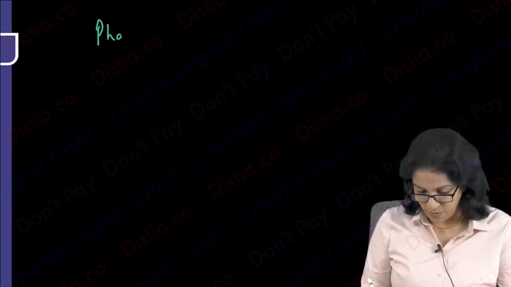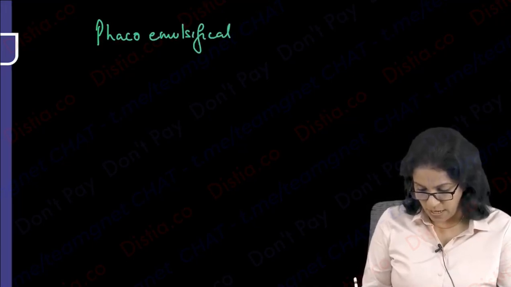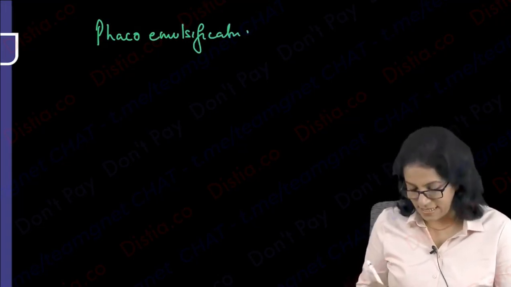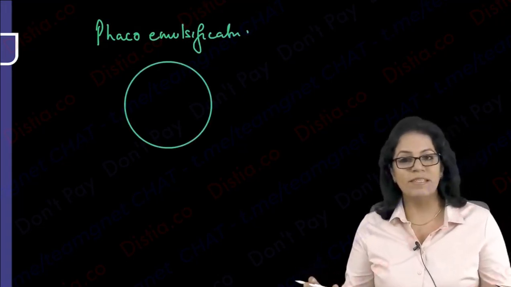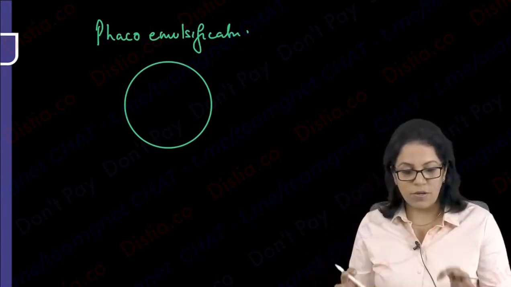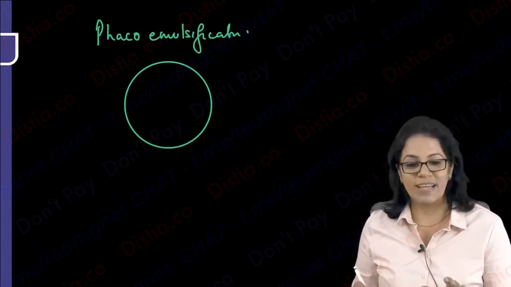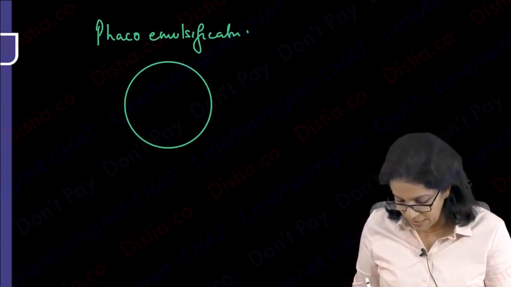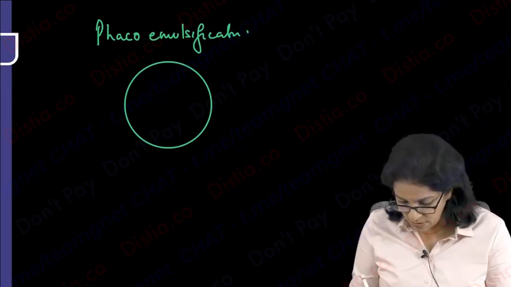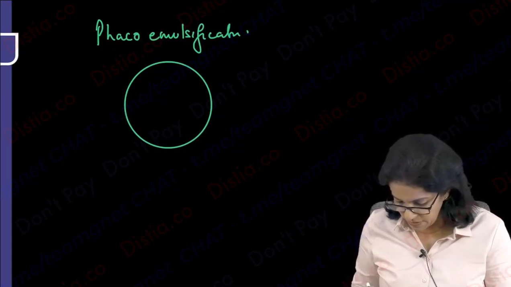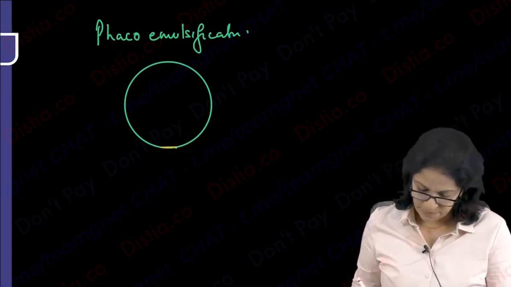When you say phacoemulsification, what are we actually doing here? Let's understand. So if this is the dilated pupil, you are not giving the incision on the sclera, but our first incision is a partial thickness cut on the limbal towards the corneal side itself, somewhere here, like this.